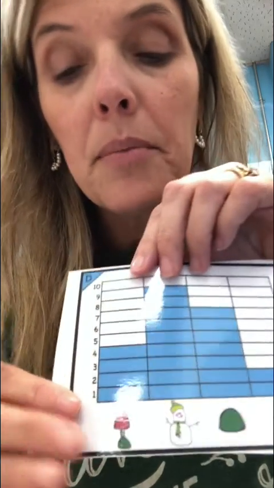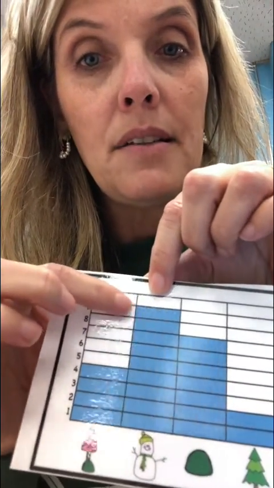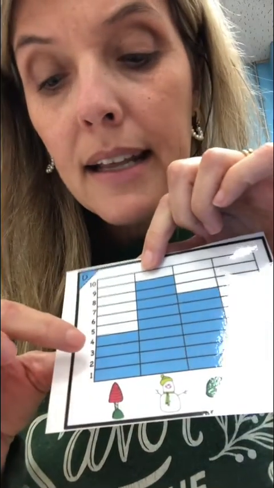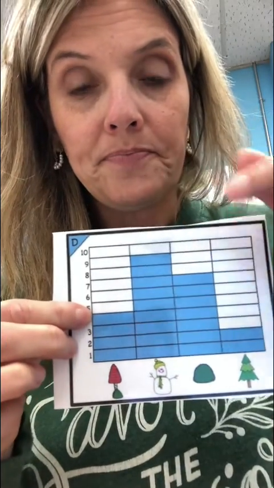Okay, I'm going to look at the difference. I see that the snowmen are up here, and there are 9 of them. And I see that there are 4 Christmas trees. Well, I could do 9 take away, or minus, 4. I could draw that and see the difference that I get, how many are left.